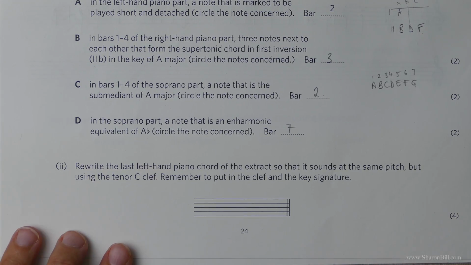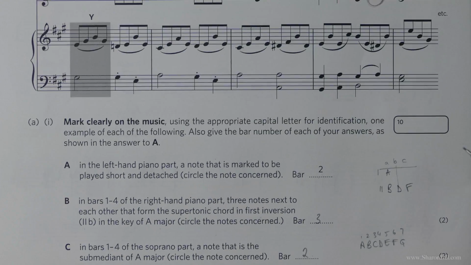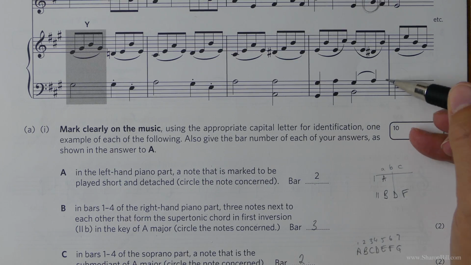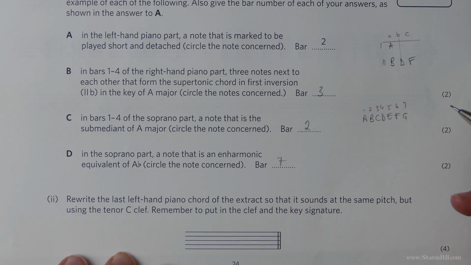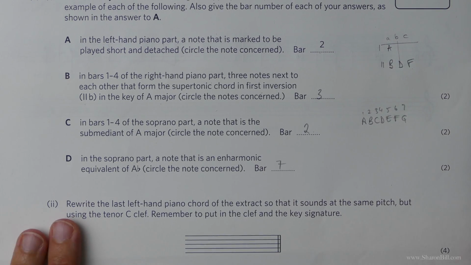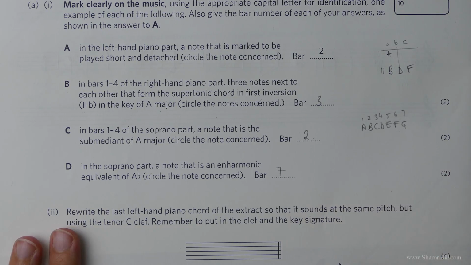Let's look at the next one. So rewrite the last left hand piano chord of the extract. The left hand piano chord of the extract is this here, the last one. And we need to write it the same pitch, so just be careful that you don't jump any octaves.